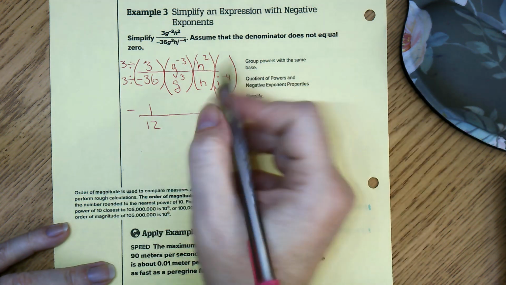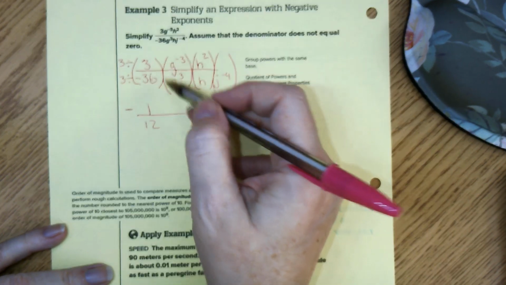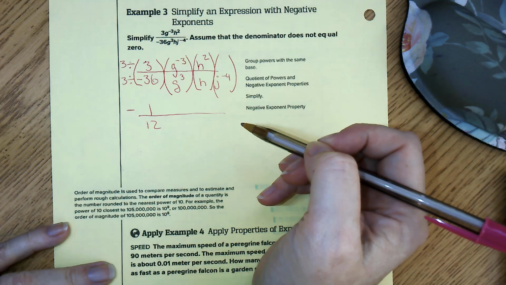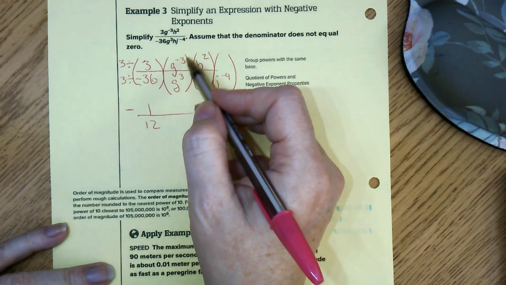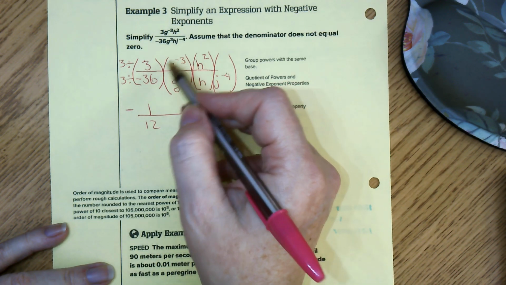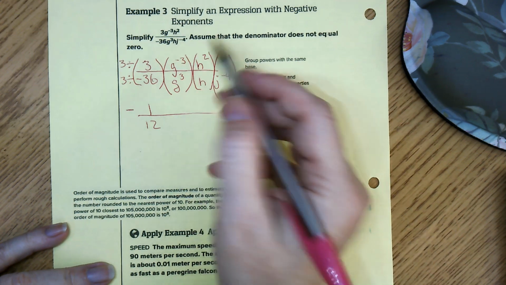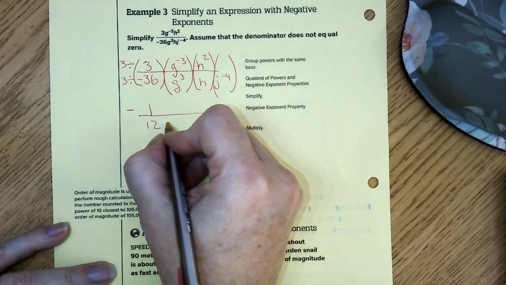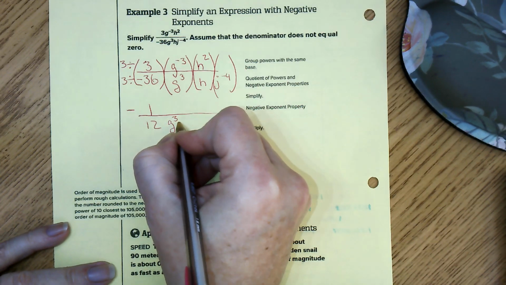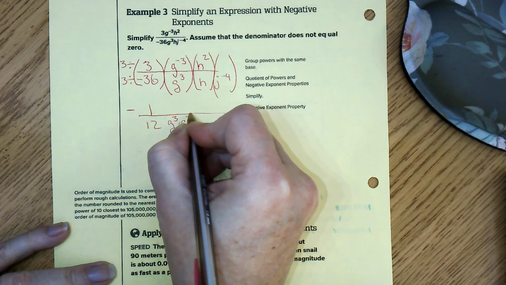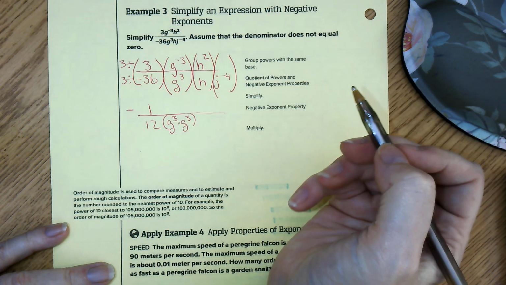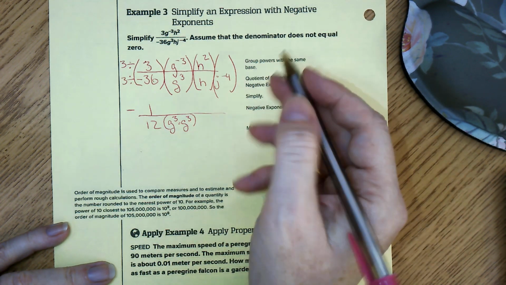Now let's check out our next grouping. This negative 3 exponent is telling you that g is giving you attitude. It does not want to be up there, so we are going to group it down below and give g to the negative 3 on the bottom a buddy.